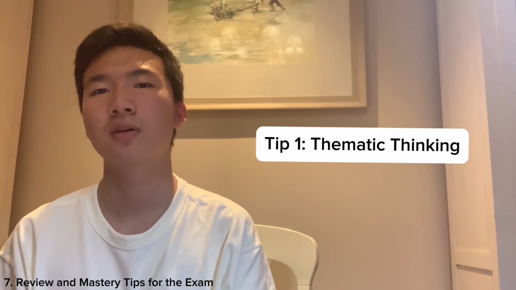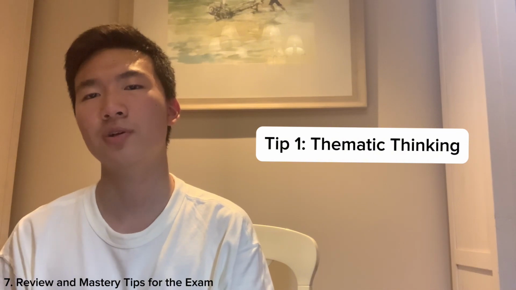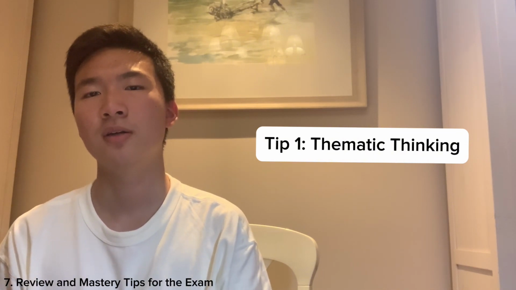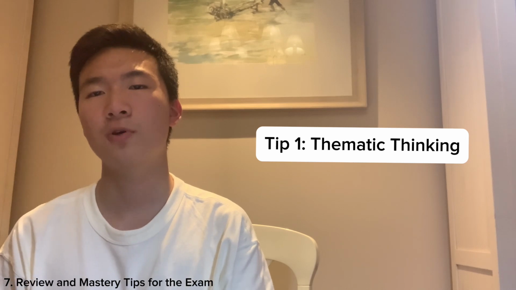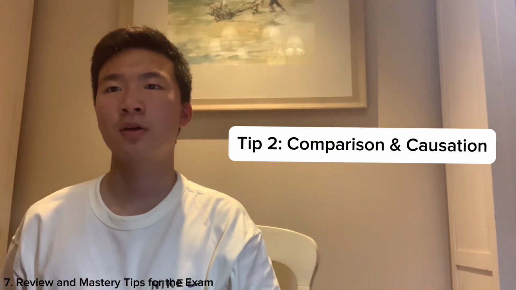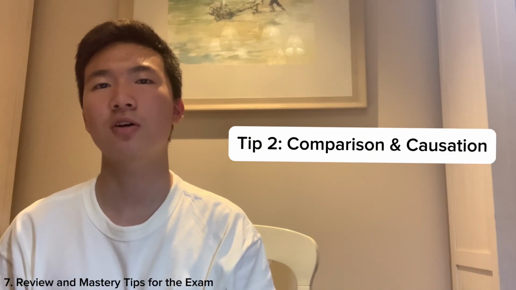For example, compare British industrial workers with enslaved sugar workers in Haiti. Contrast Ottoman reforms with Meiji modernization in Japan. The test rewards students who can show they understand global patterns, not just isolated events. Tip number 2, to master the art of comparison and causation.